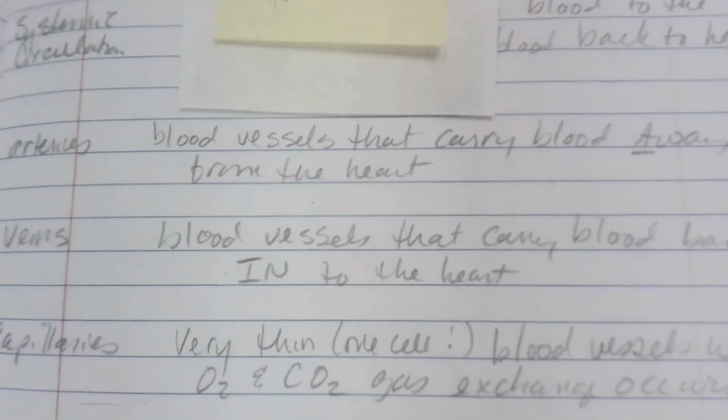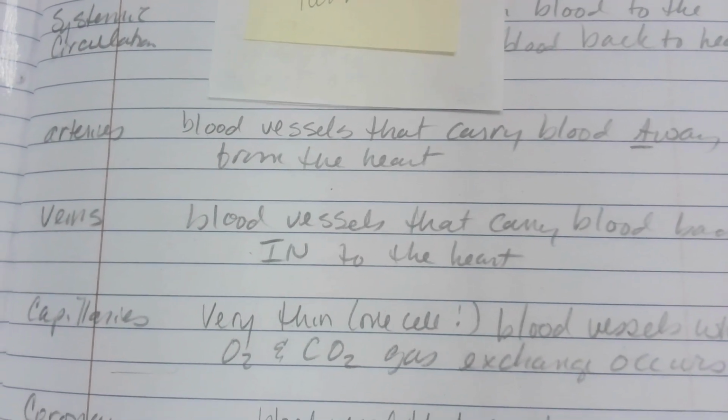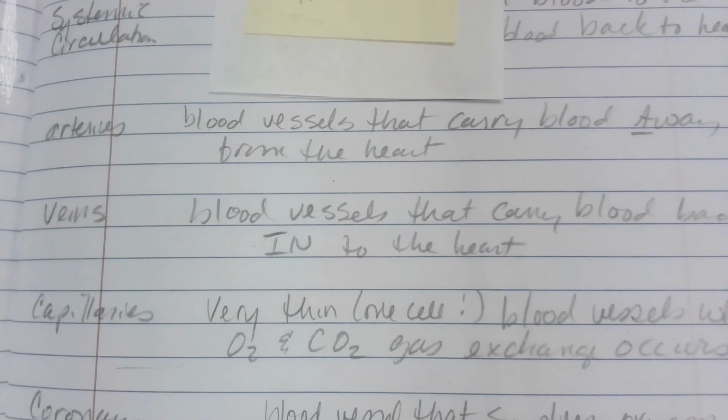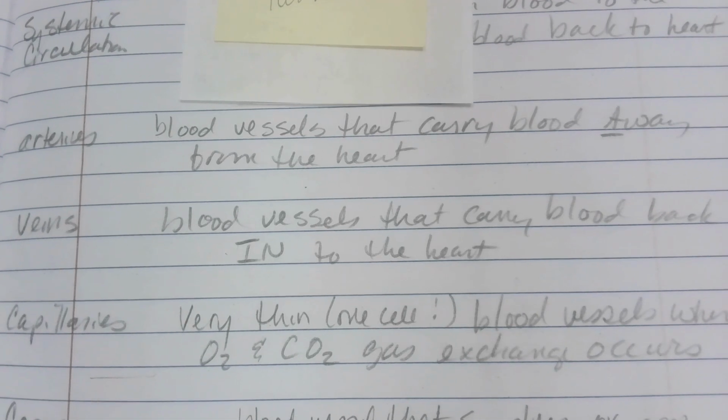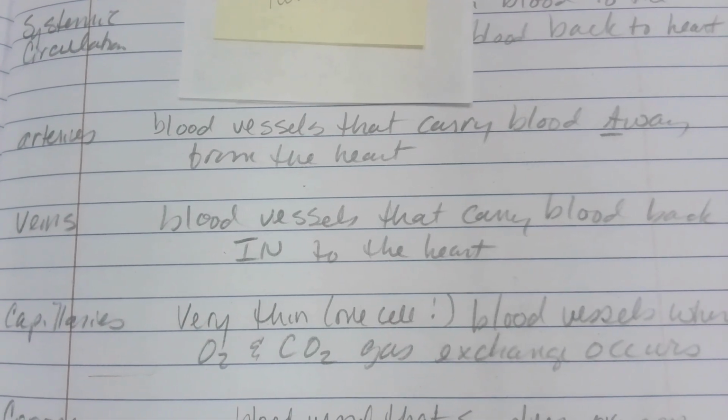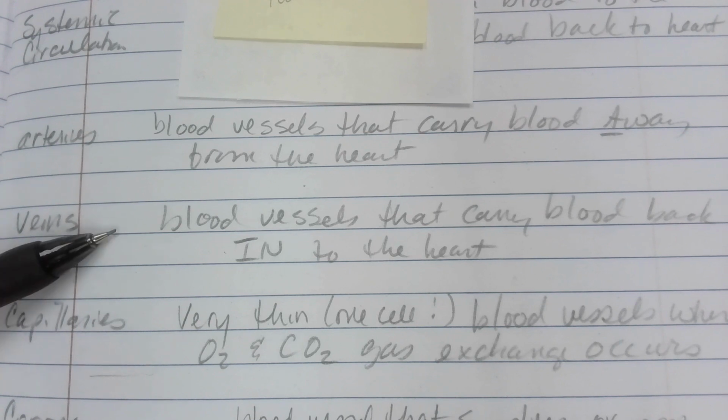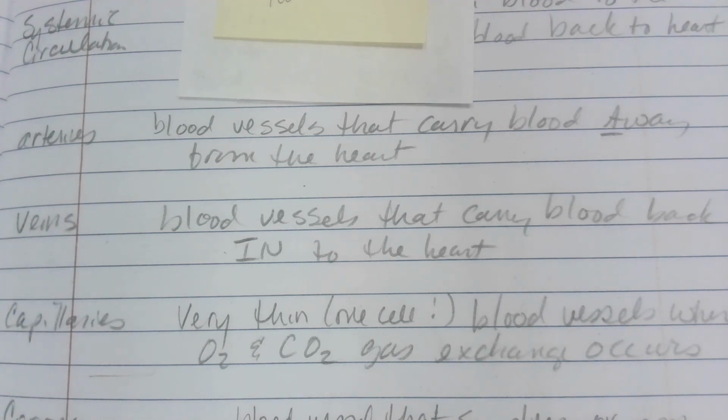All right, so arteries. Arteries are blood vessels that carry blood away from the heart. Artery starts with A, it carries blood away from the heart. Veins, V-E-I-N, veins are blood vessels that carry blood back into the heart.